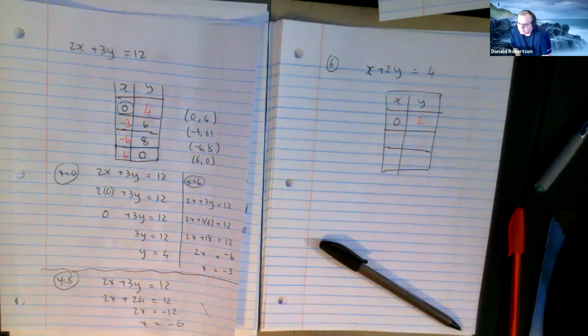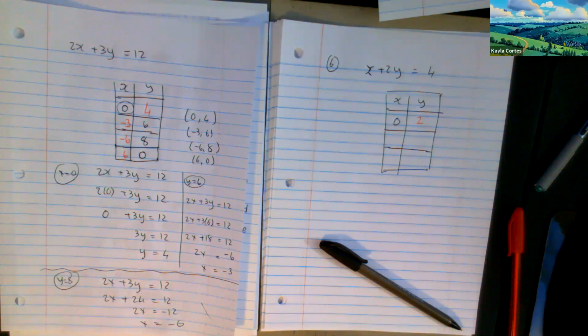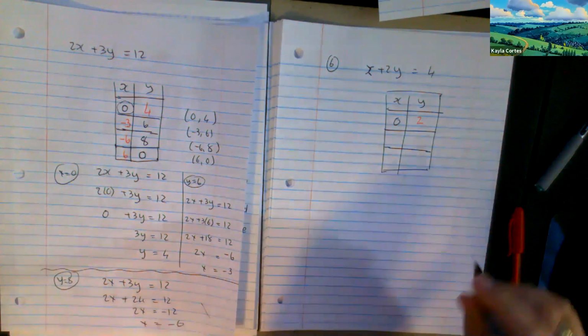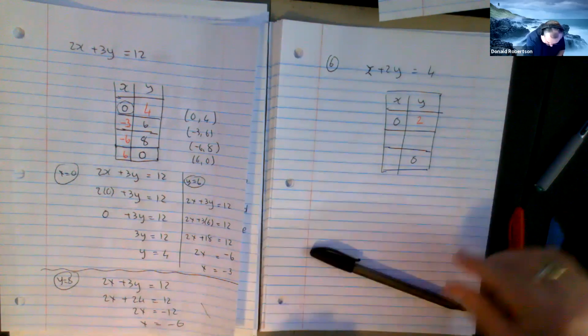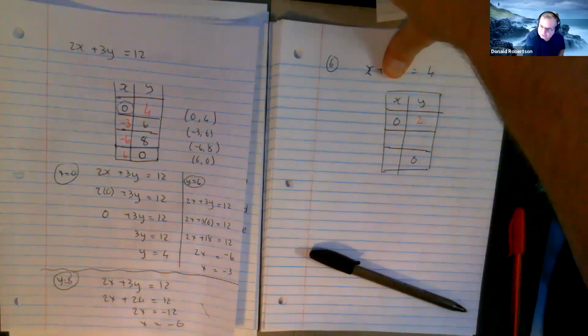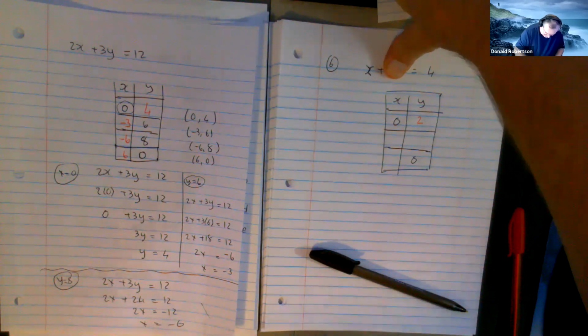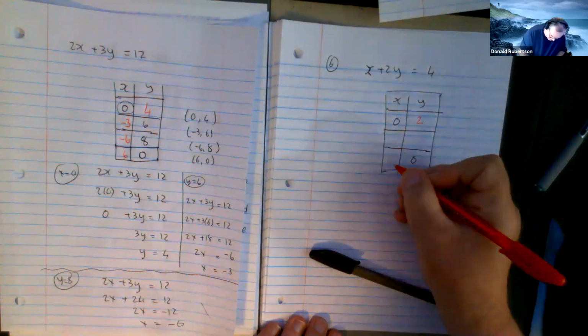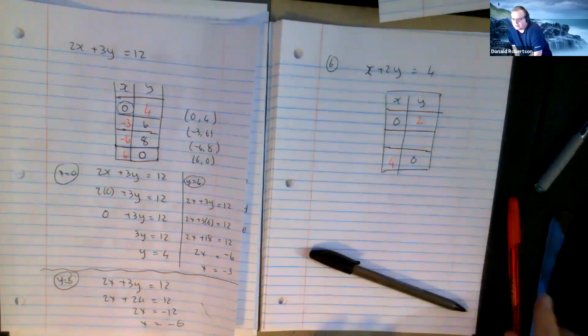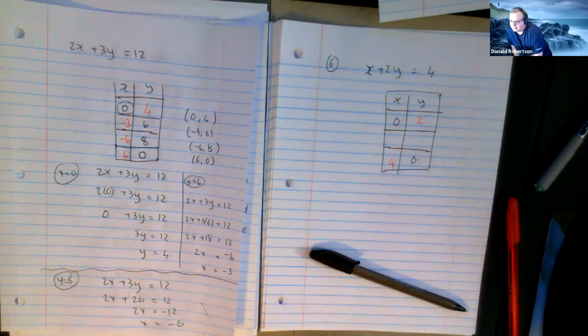Okay, what's my second go-to guy that I like? Y equals 0. Right. Now, if you do y equals 0, don't you basically get x equals 4 without any effort at all? So that is my second one. So do you know now I only have to find one more, just to be sure.